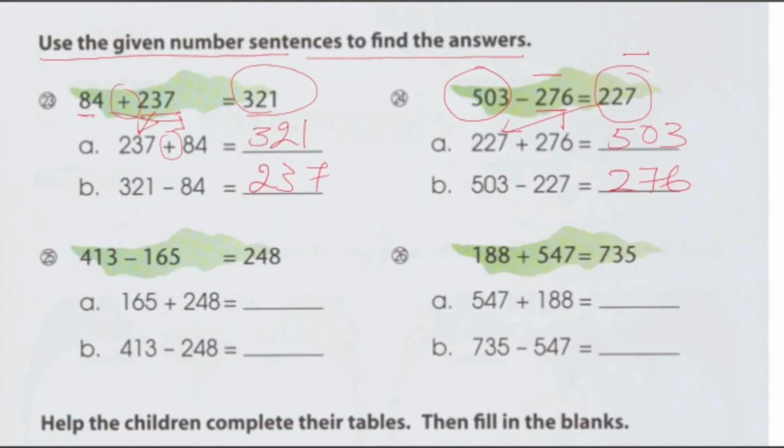Now, the same theory applies to this question and this question. If we subtract 165 from 413 and we get 248, then if we interchange these two numbers, this number will go to this place as in this case. That means 413 minus 248 is equal to 165. And if we add these two smaller numbers, we will get this number, 413.